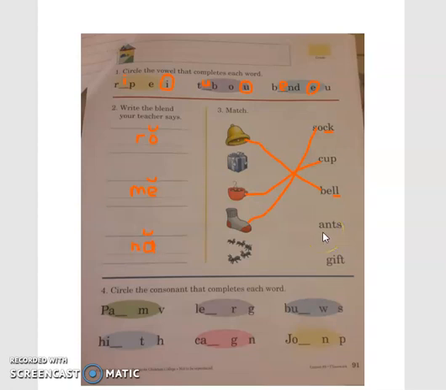Next one we have ants. Make sure your line goes to the picture of the ants. And the last one is gift. That is what yours should look like so far.